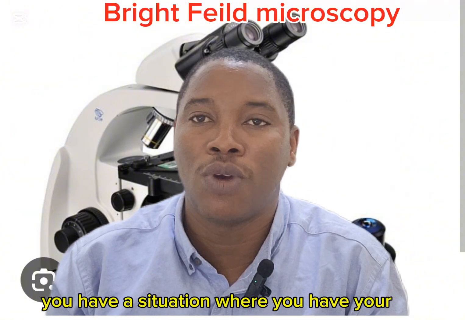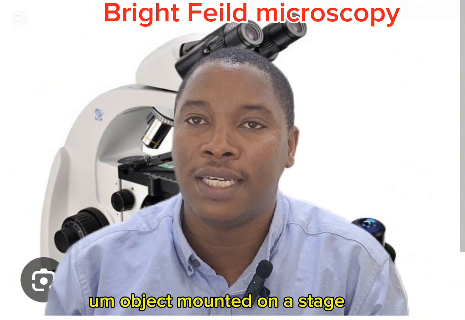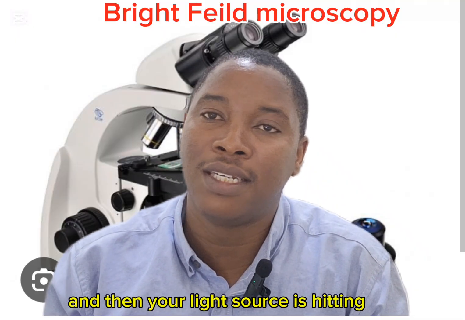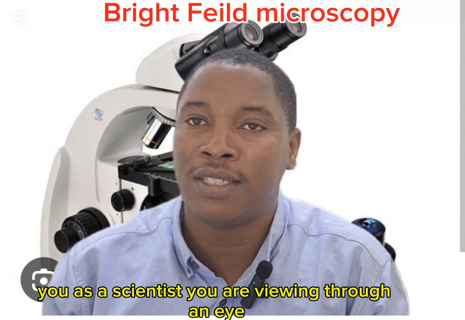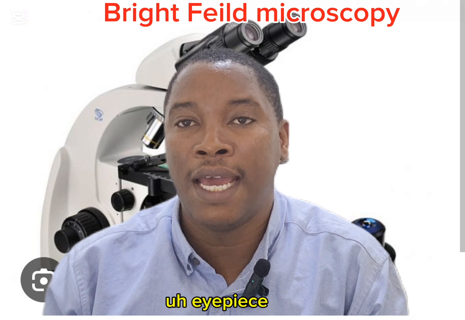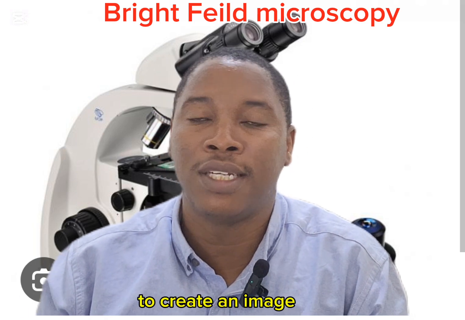You have your object mounted on a stage, and then you have your light source hitting the object from below. And then from above, you as a scientist are viewing through an eyepiece and then through a series of objective lenses to create an image.